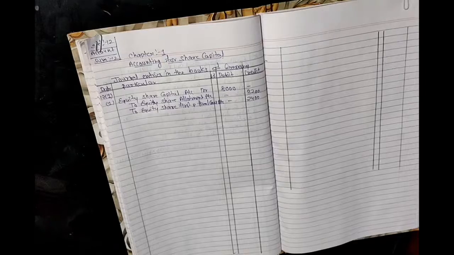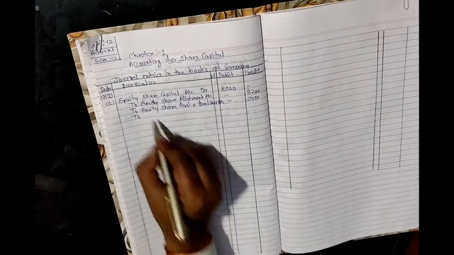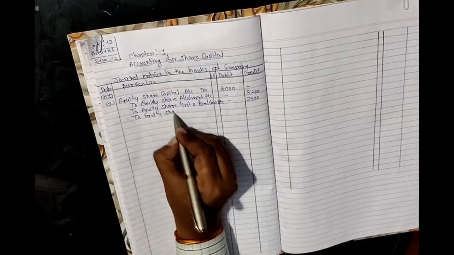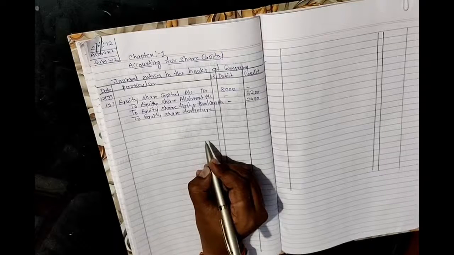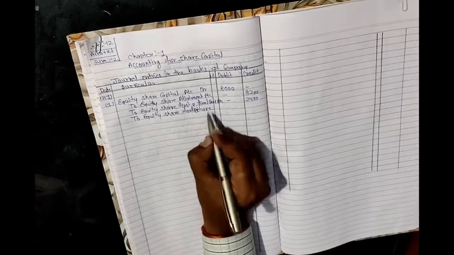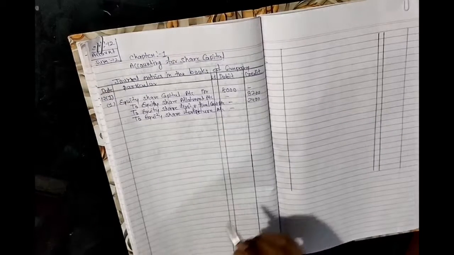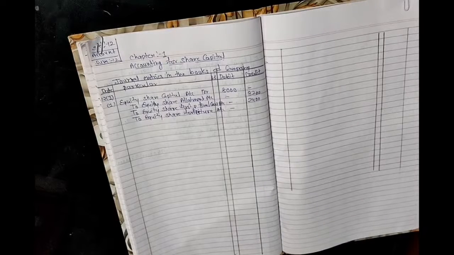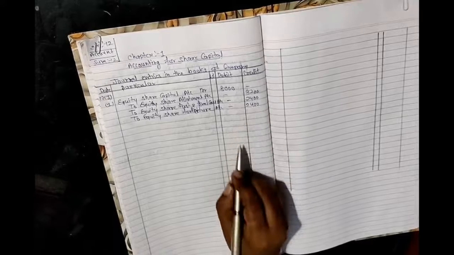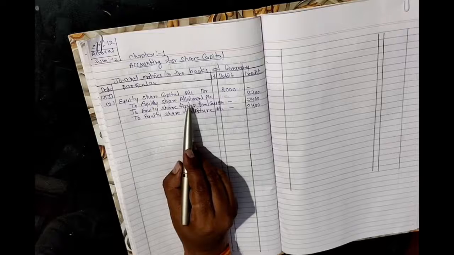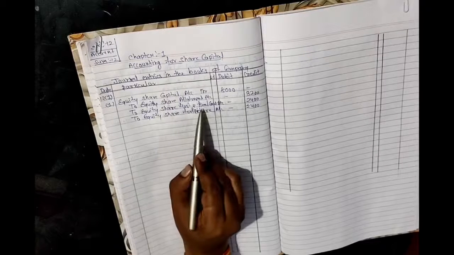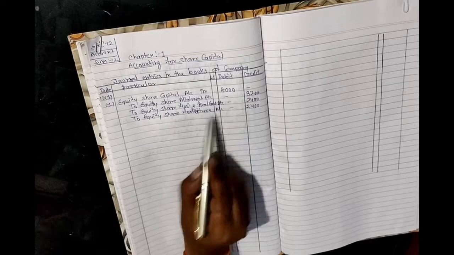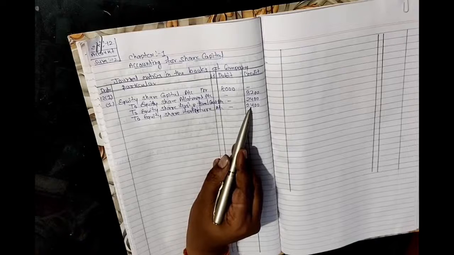And in the same journal entry, we will write down to equity share forfeiture account, that amount which is received from the shareholders, 2,400 rupees. At the time of forfeiture, on allotment rupees 4 per share is not received, 800 multiplied by 4, 3,200 not received. And first and final call at rupees 3 per share, 800 multiplied by 3, 2,400. The remaining amount goes to equity share forfeiture account, which means this amount is received from the shareholders.